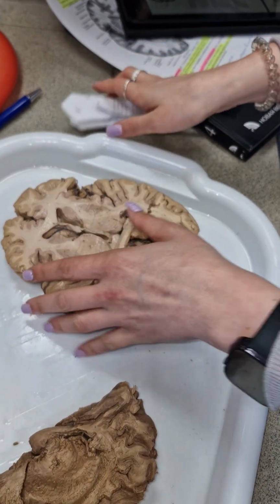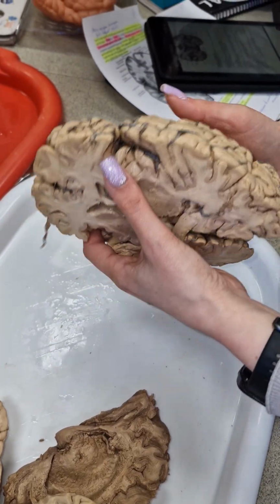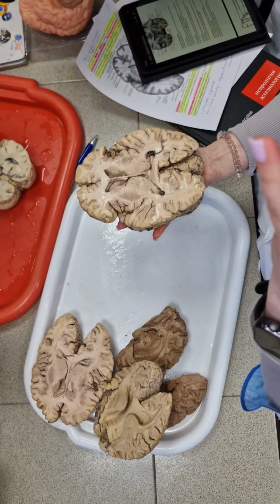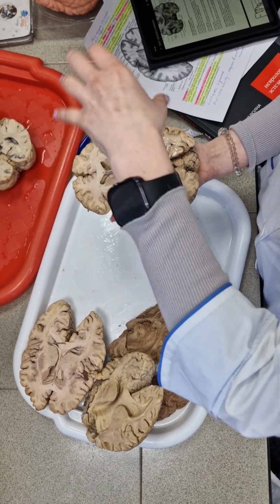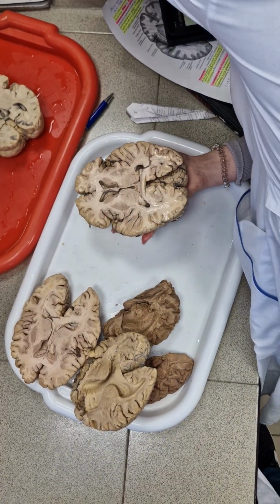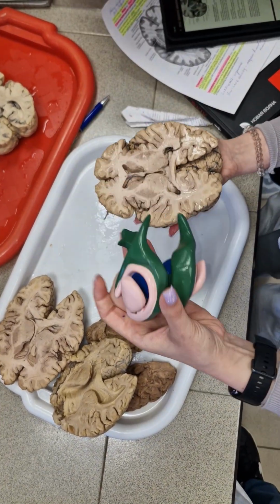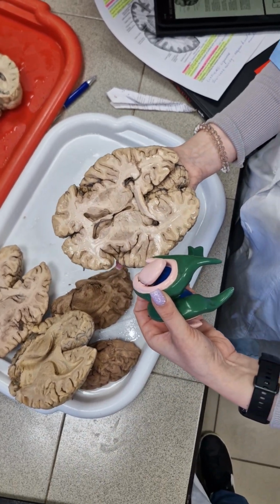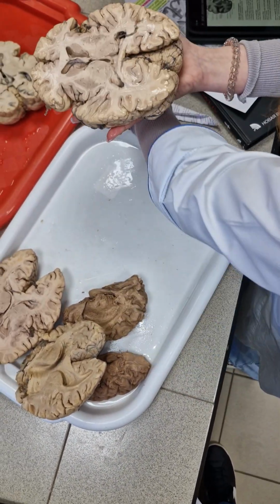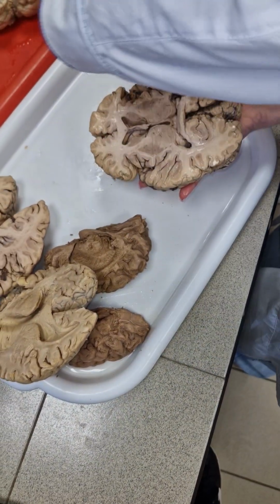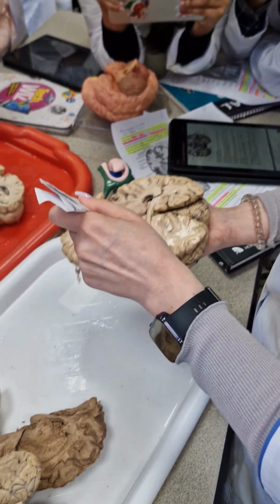Now I can see only the caput because the corpus and tail are located in another section. I see only the caput now because the other parts are located on other levels. Caput, nucleus caudatus.